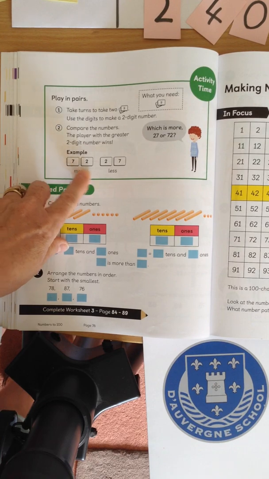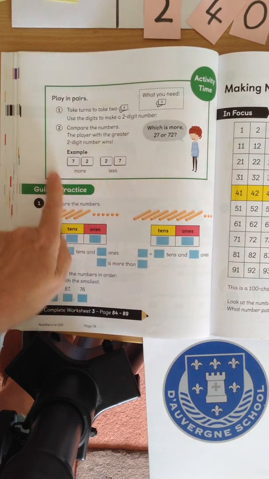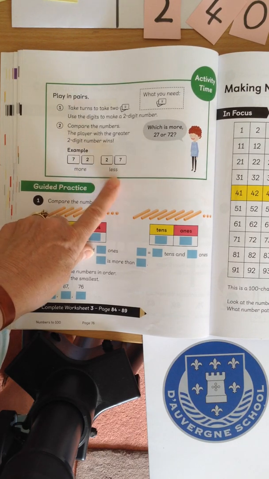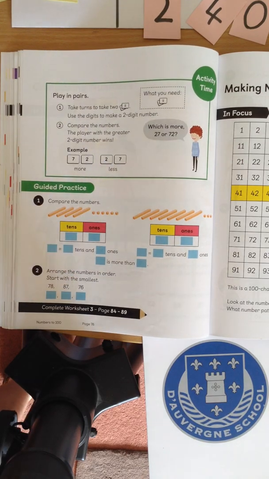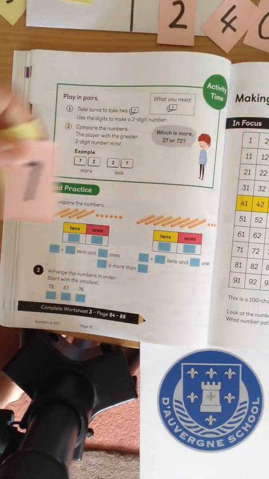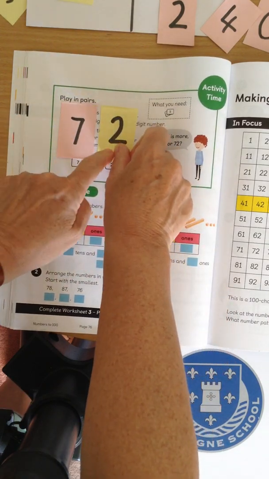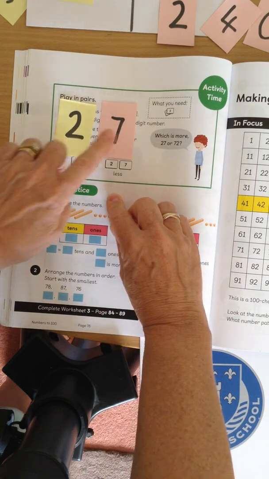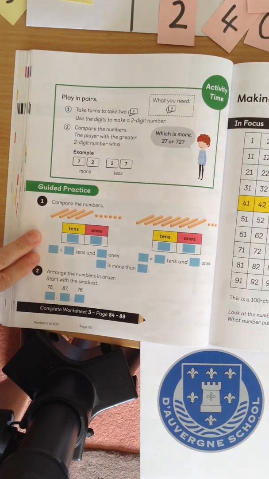So which is the largest? We've got a 7 and a 2. Which is the largest number we can make? It's 72, but then we can make a smaller number by turning them round to 27, like this. We've got 2-digit cards. We can make it into 72, or we can turn it round to make it less, into 27. See if you can make yourself some cards and have a go.